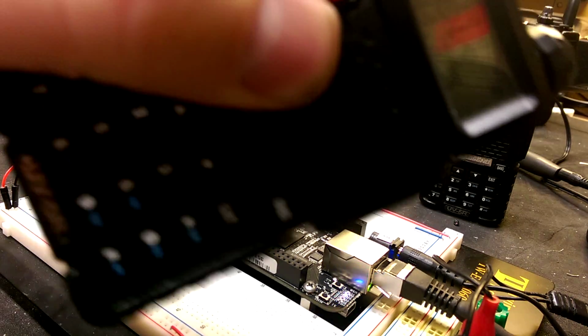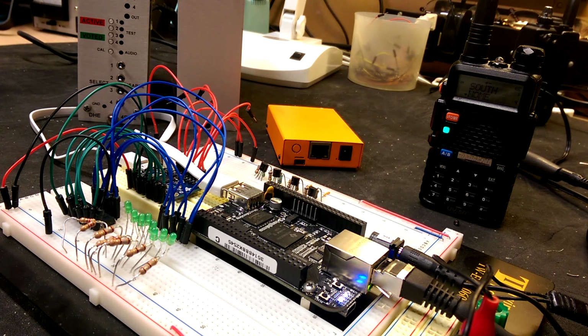I can pick up a portable if I want to, and I'll show you the same thing. Okay, so now I'm controlling that node, and I'll just throw an all-on command.